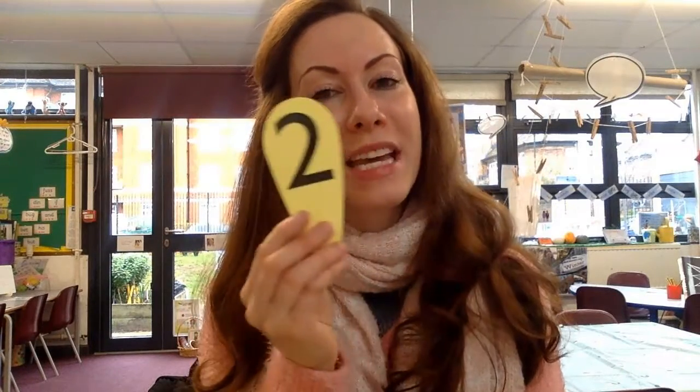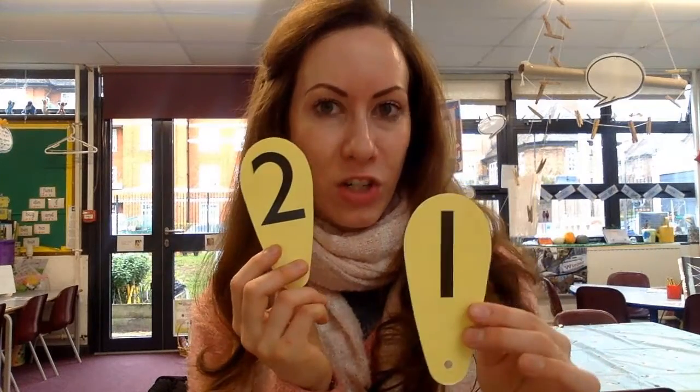Now, let's concentrate on the numbers to 10. So, 6, is it more or less than 3? 6 is more than 3. 3 is less than 6. Now, how about 2? Is 2 less or more than 1? 2 is more than 1. 1 is less than 2.